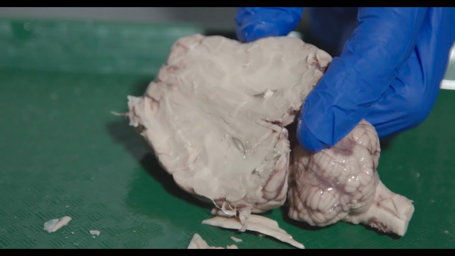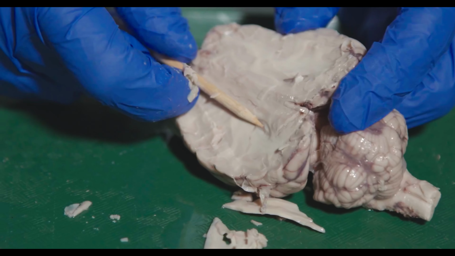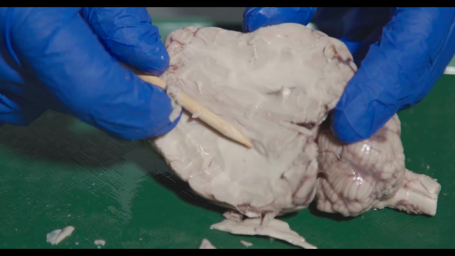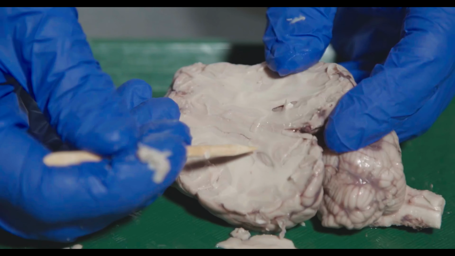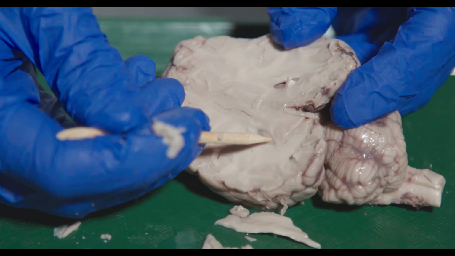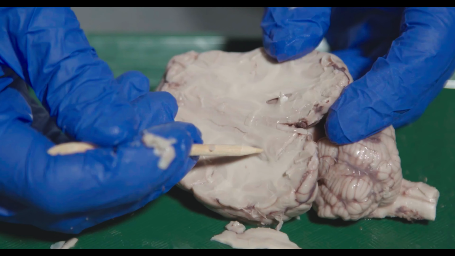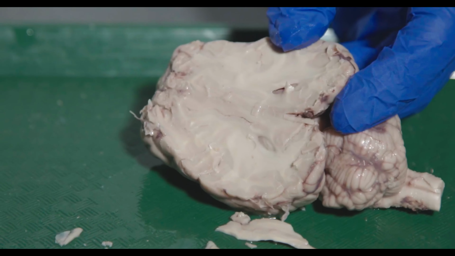So now you can kind of see it on both sides, right? So right here you can start to see the hippocampus just peeking out. So we've cut right through the lateral ventricle here, so you can kind of start to see it.